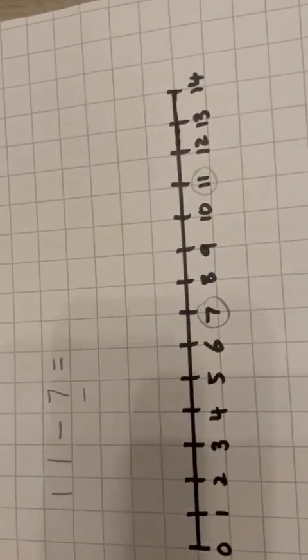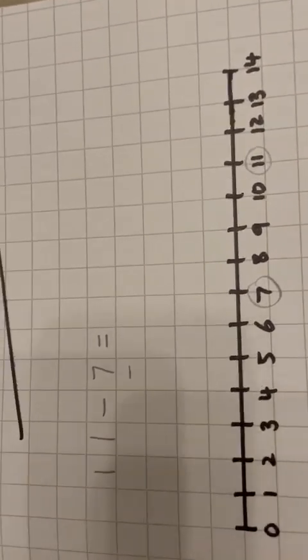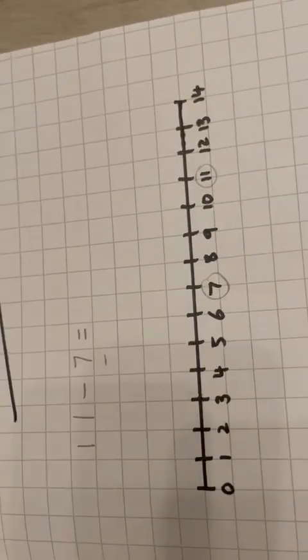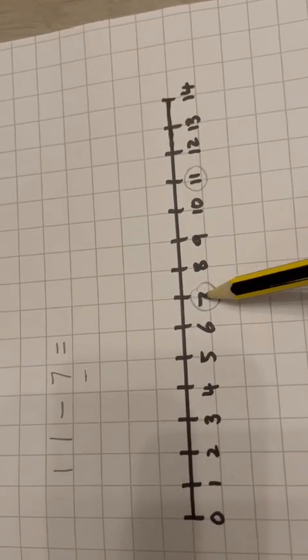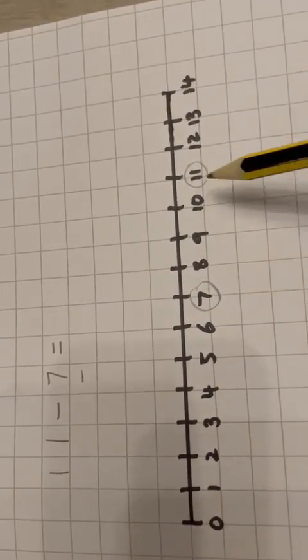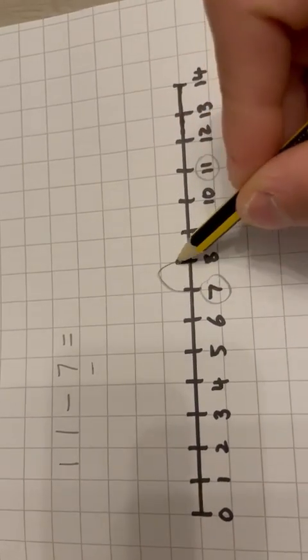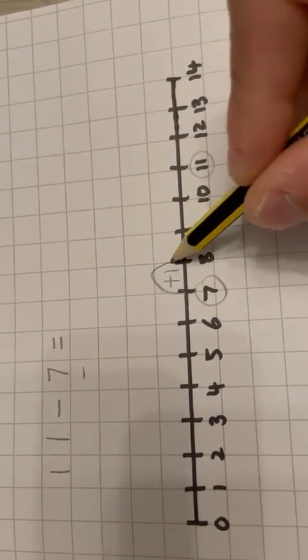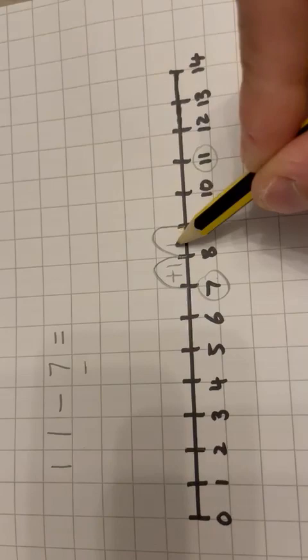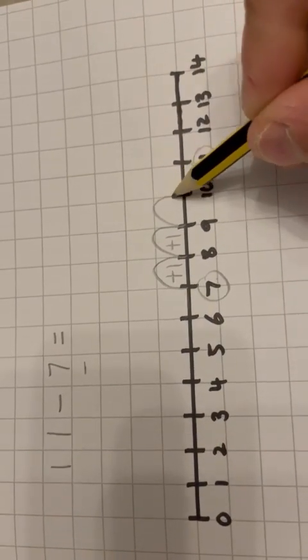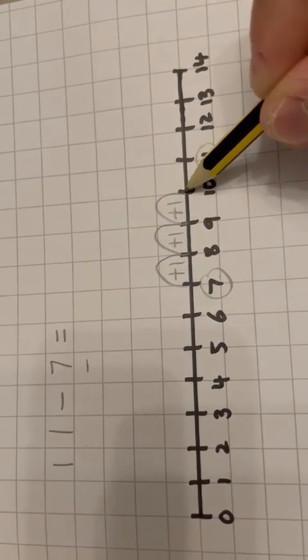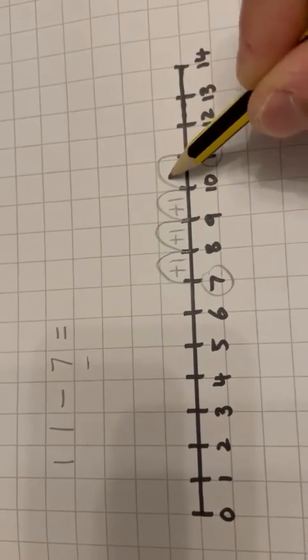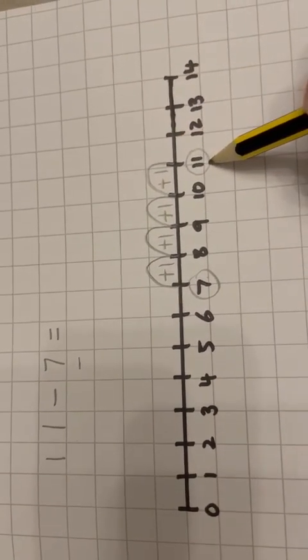When the children first start, they're always welcome to circle the numbers so they know where they want to jump to. So we literally just jump from 7 all the way to 11. We'll go +1 on the first one, landing at 8, +1, landing at 9, and keep going down the number line until we get to the final number that we want, which in this case is 11.